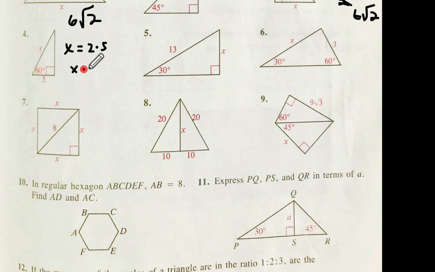X is going to equal 10. Told you they start out kind of easy here. Okay, now getting harder. The side opposite the smaller side we don't know, but we do know that the hypotenuse is 2 times it. So to go the other way, we're going to divide 13 by 2. So x is going to equal 13 divided by 2, or 6.5. So remember, when you're going from big to smaller, you divide. We know the hypotenuse is 2 times the smaller side, so we're going to divide by 2.